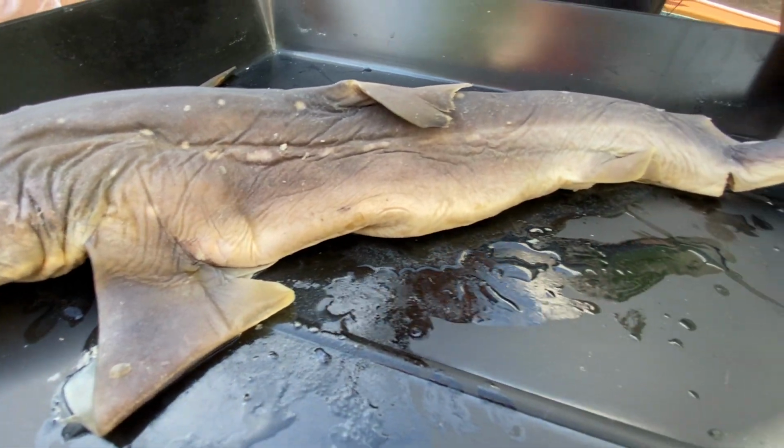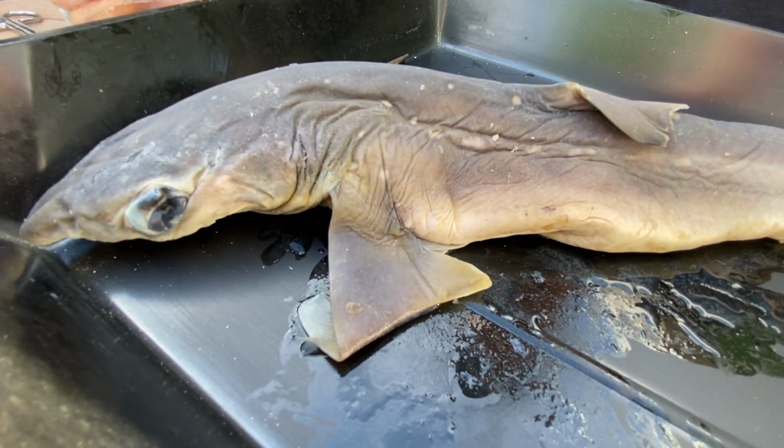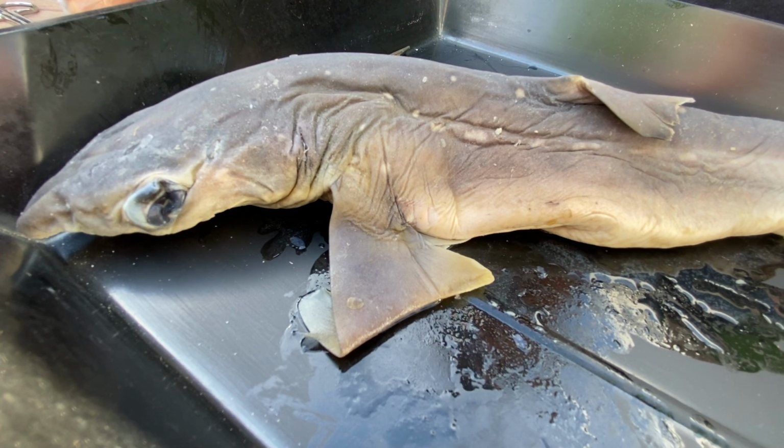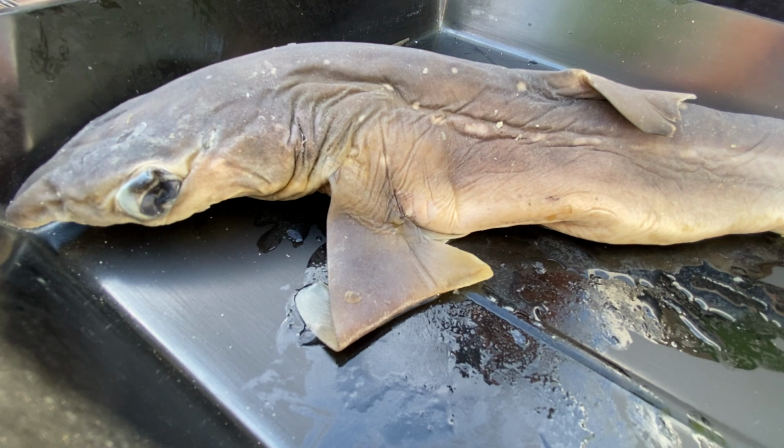Three main characteristics of class Chondrichthyes: they have a cartilage skeleton, they do not have a swim bladder, and they have very oily livers, which helps them with their buoyancy, which we'll get into once we get inside.